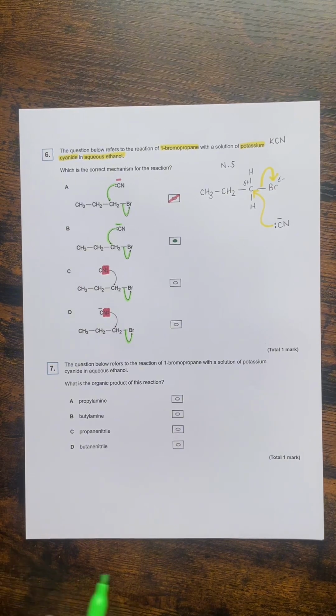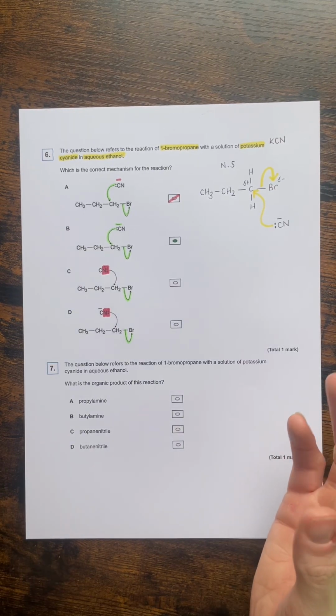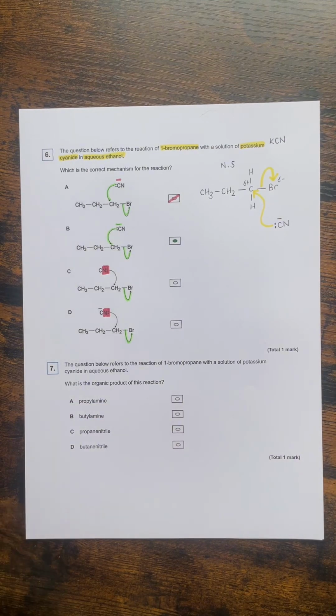So it might be that you are happy to not draw that out and to just look through and go, yes, A's not right because of the charge, B's got the charge, so perfect. But if you're in any doubt, then, like I say, having your own version to compare to may be helpful.